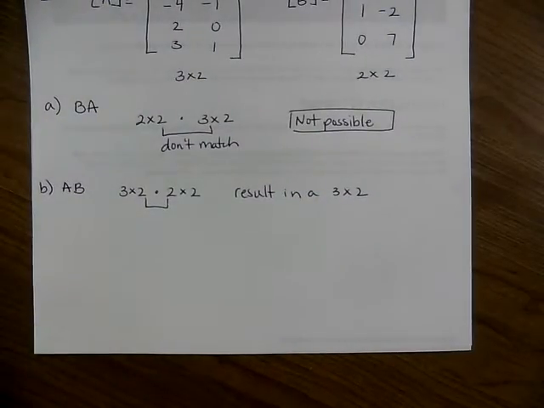Now, in order to multiply, there are a lot of steps. I could show it to you by hand, but I'm not going to make you do it by hand, because it takes too long. So get your calculator out, and I'll show you how to do it.